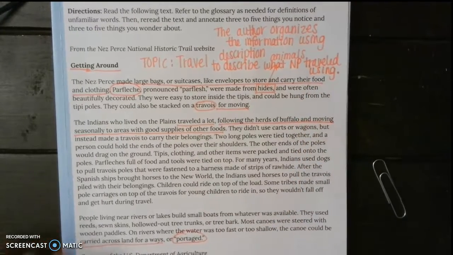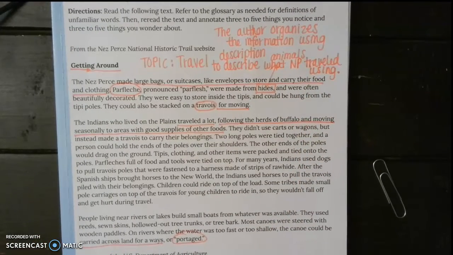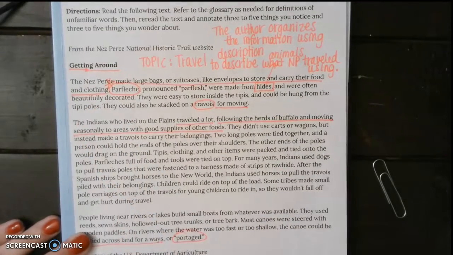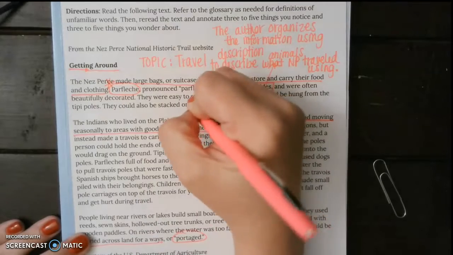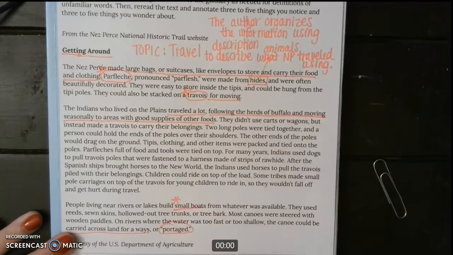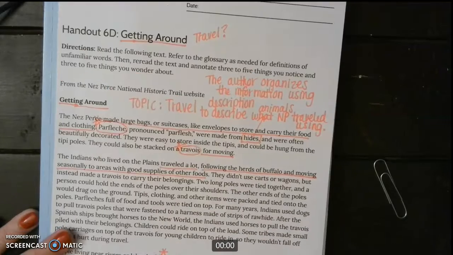So if I had to come up with two details or two main ideas, I know that I learned that first they used parfleche. They traveled with travois, and they used small boats.